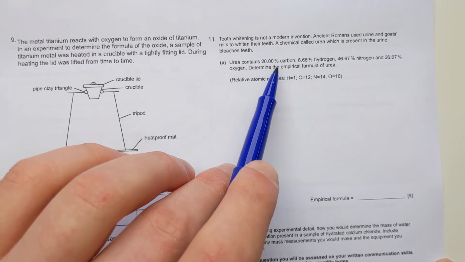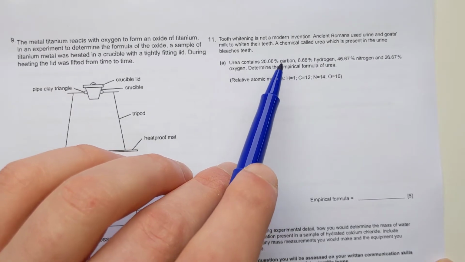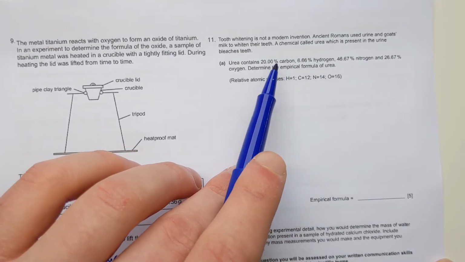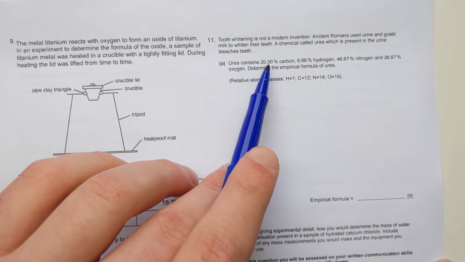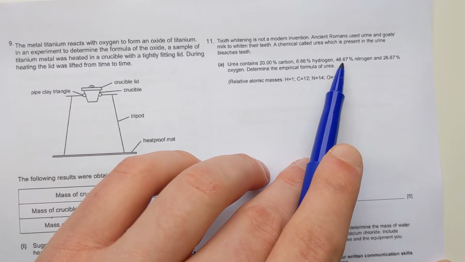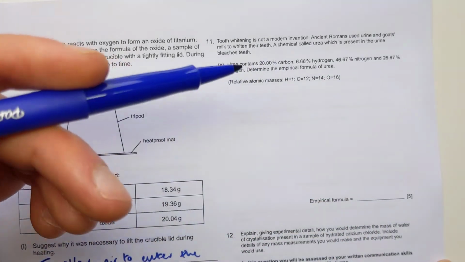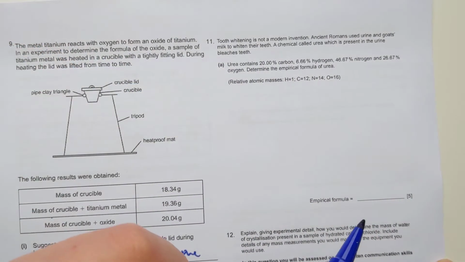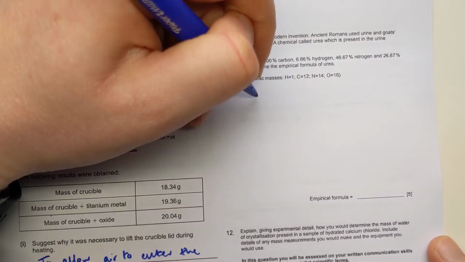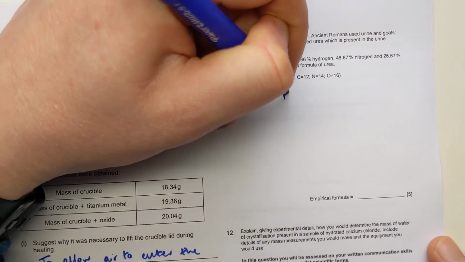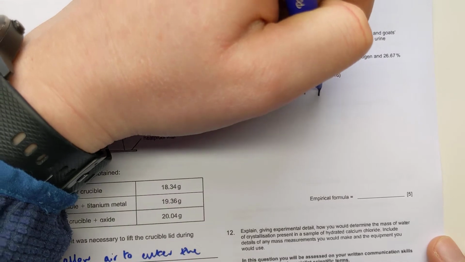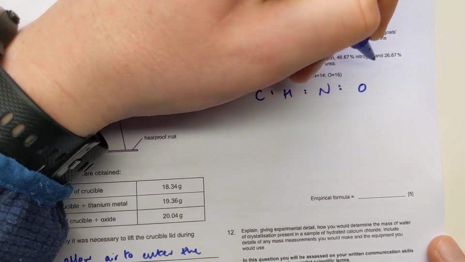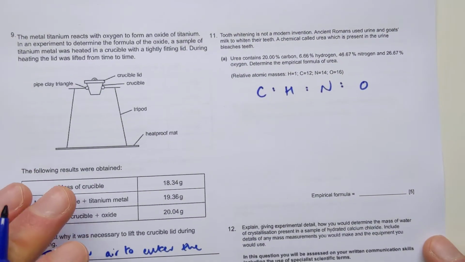So remember, with percentages, you just treat them like masses, because if you had 100 grams of this compound, you'd have 20% of 100 grams, which is 20 grams, 6.6 grams, 46.67 grams, etc. So percentages you treat like masses in grams, because your matching is out of 100 grams. If I lay out my ratios, again, same kind of working out with empirical formula, just trying to get the mole ratios of all the elements and then trying to get the simplest whole number for that.